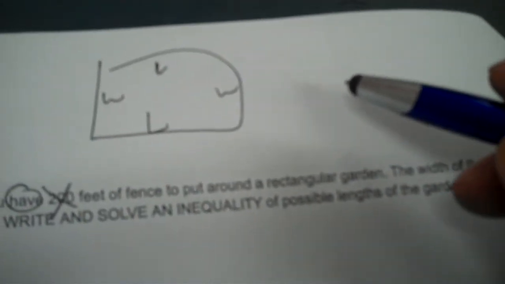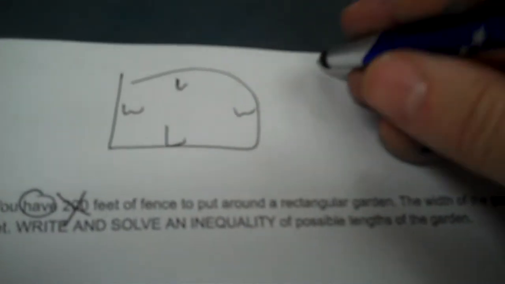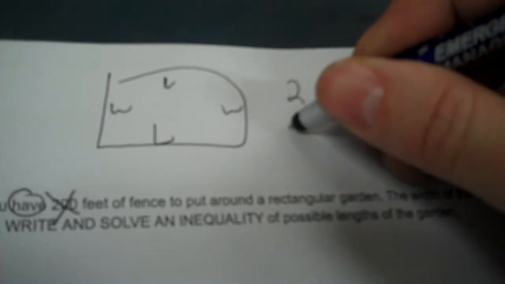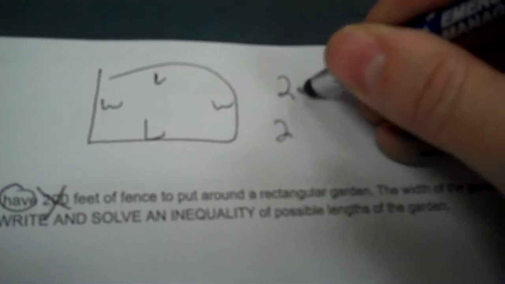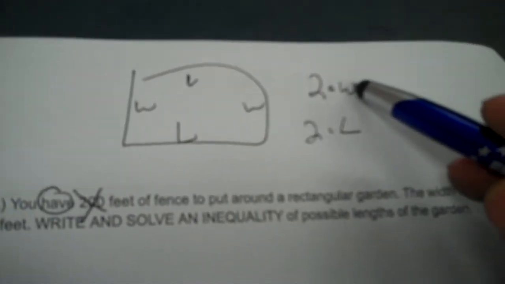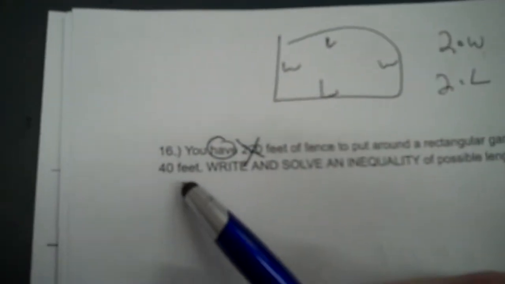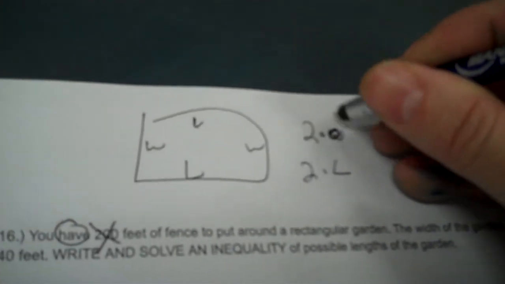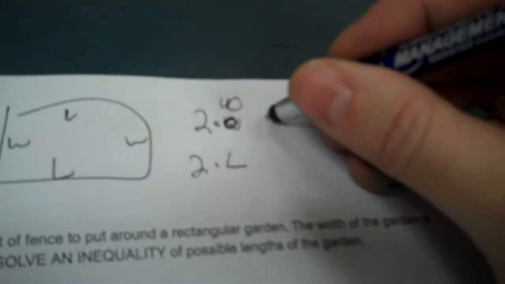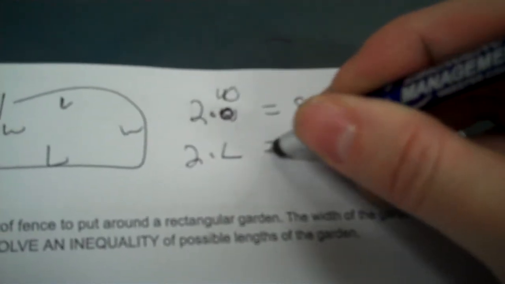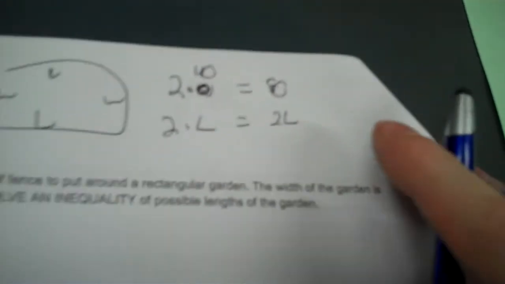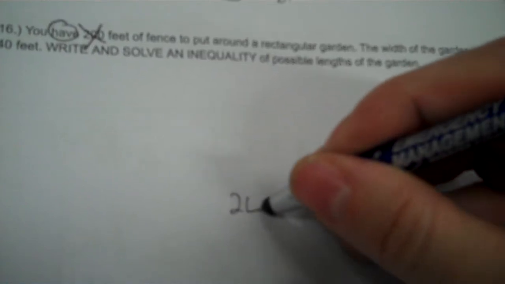Cross out the 200. Now, go on this rectangle. You have 4 sides. There's 2 of each, 2 widths and 2 lengths. Put 2 times W, 2 times L. But I can get rid of one of these letters because it tells me that the width of the garden is 40 feet. So the W is 40. So this is 80, and this is just still 2L. So on this side I put 2L plus 80.